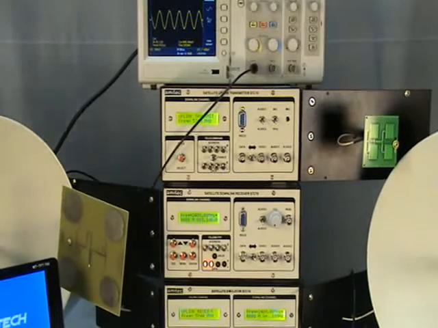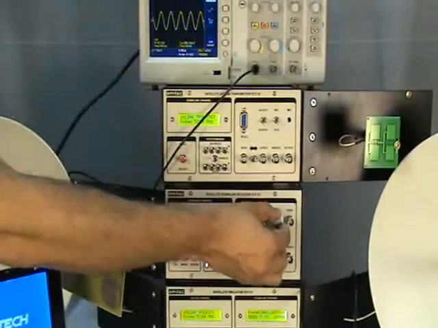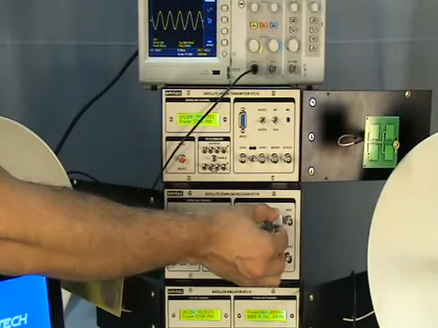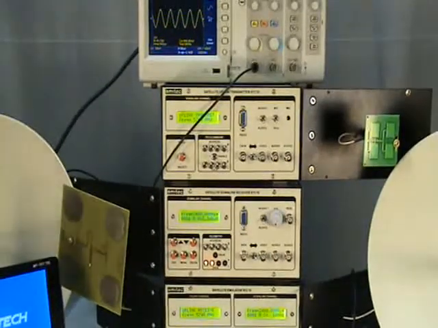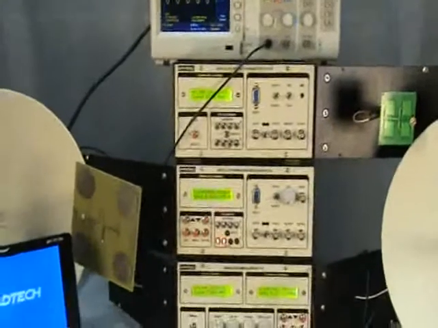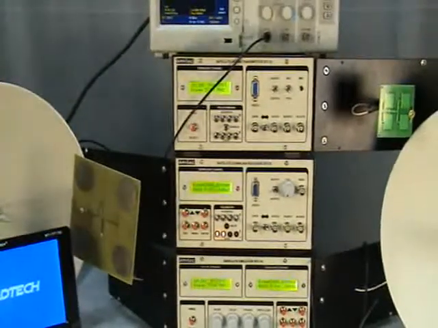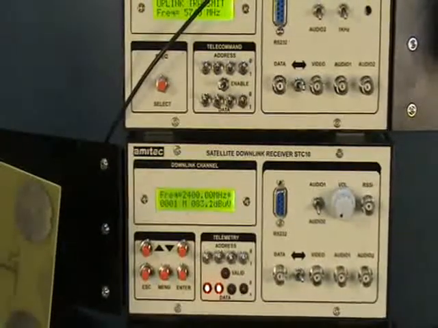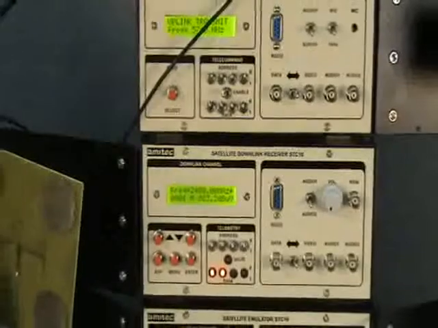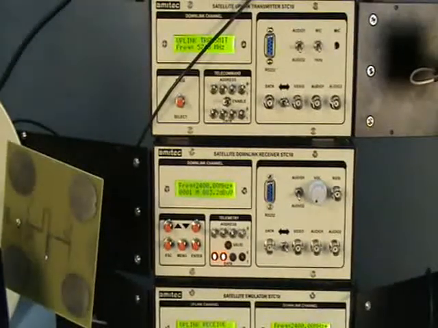Now, as we have seen, after setting up the link and checking the test tone, we can transmit two audios and video simultaneously, or two audios and data simultaneously, which makes it a frequency division multiplexed link, or an FDM link. Now we'll try to transfer a few waveforms through the satellite link.